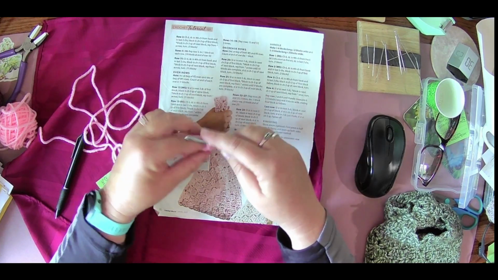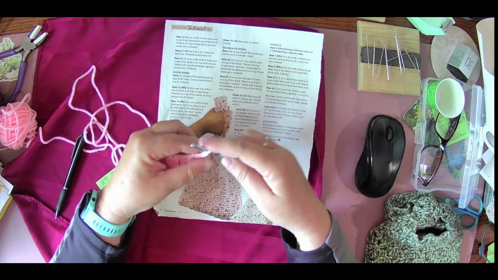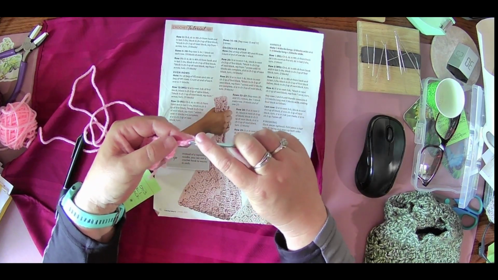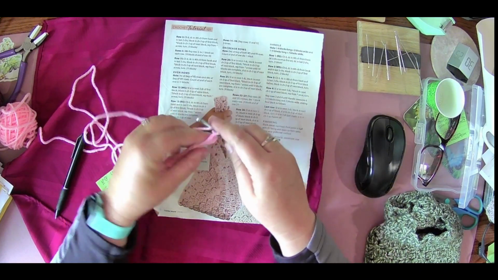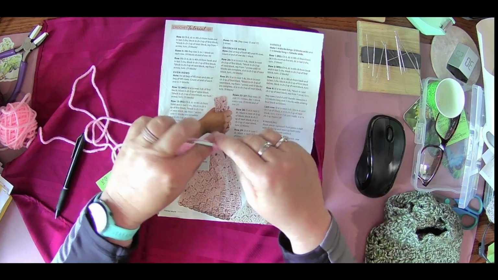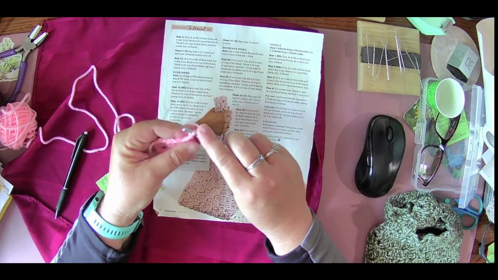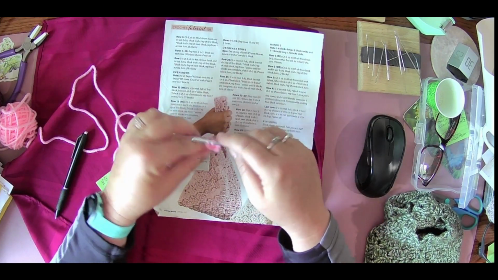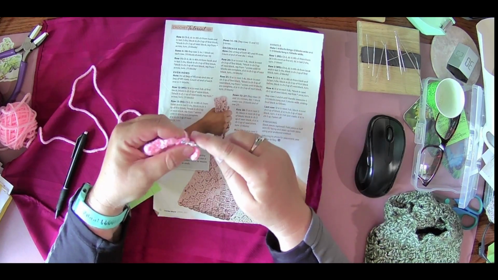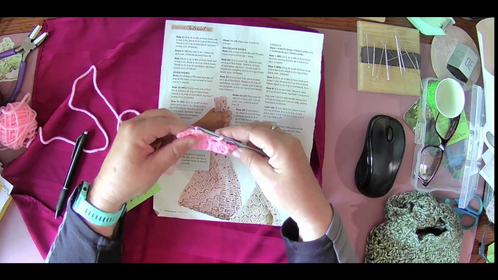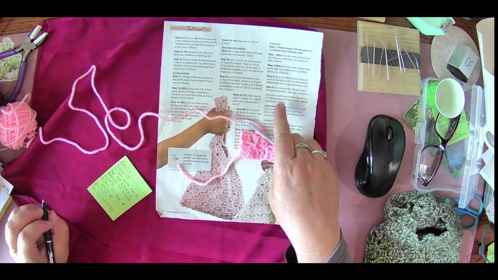Chain 6, 2, 3, 4, 5, 6, double in the 4th chain from the hook, double in the next 2 chains, turn and slip stitch in the chain 3 space.